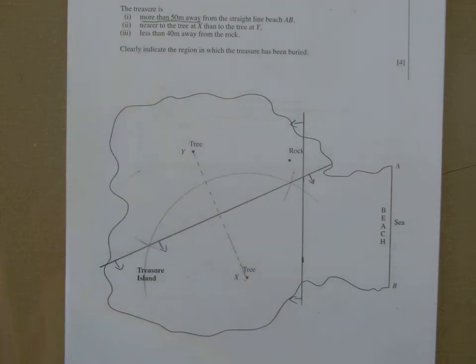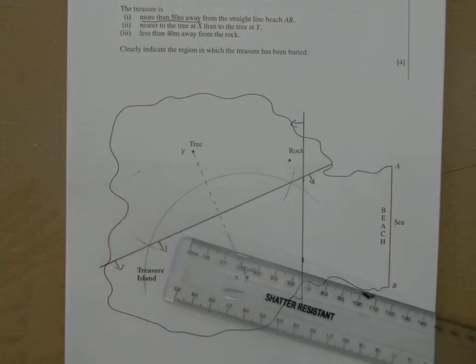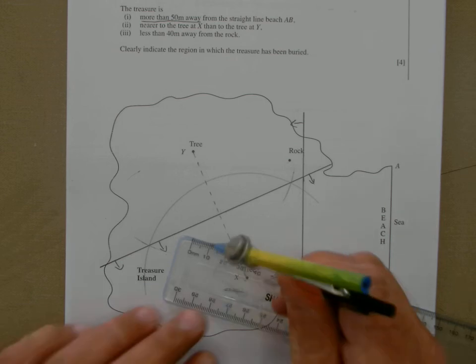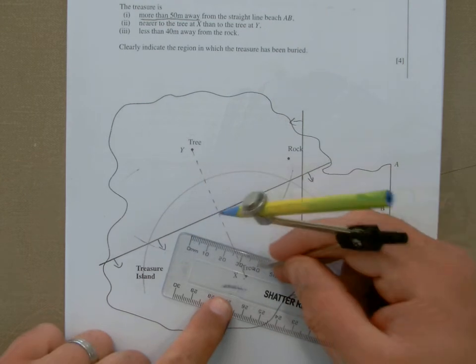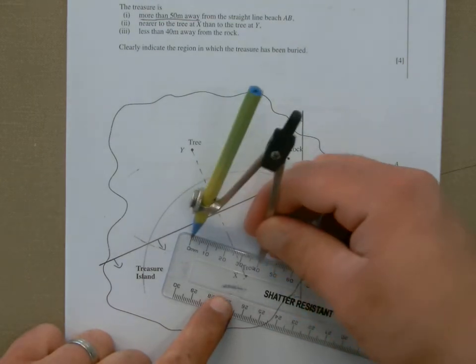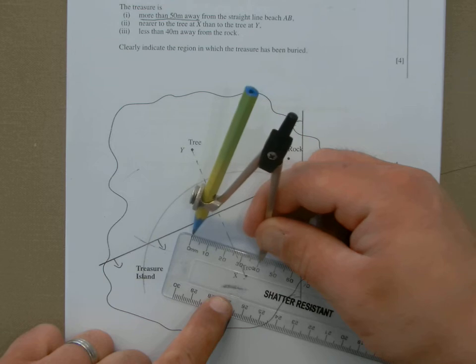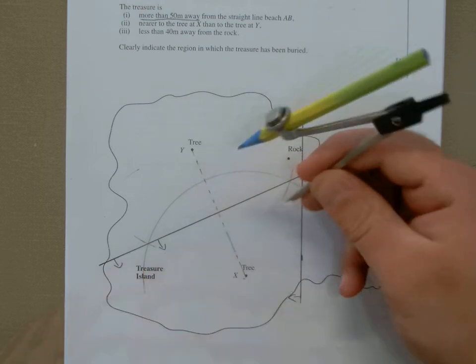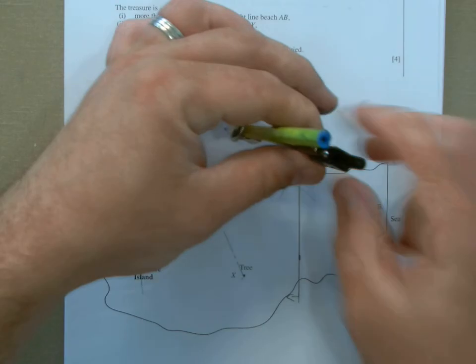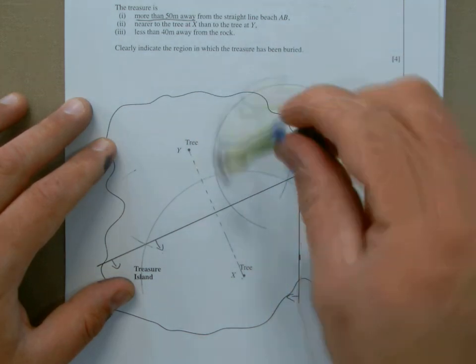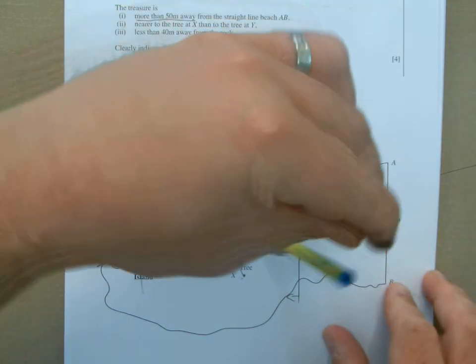Dotty 3 then, it says less than 40 metres away from the rock. Now the rock is there, and when you have a point and we're looking at distance, we're going to draw a circle, and I need to measure this. 40 metres would be 4 centimetres on the scale that they've given me. So if I just measure that out there, you can see that I've stretched the compass out so it's 40 millimetres or 4 centimetres. Put the pin on the rock, and I'm going to draw a circle. Right, so I've got a full circle.